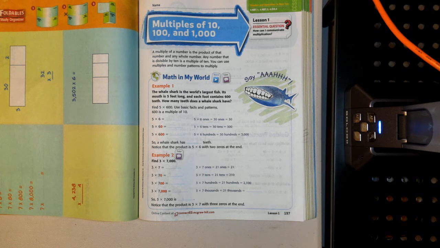Hi boys and girls, today we're doing chapter 1, lesson 1, and it is multiples of 10, 100, and 1000. And basically what this chapter is about is looking for patterns to do your multiplication problems.